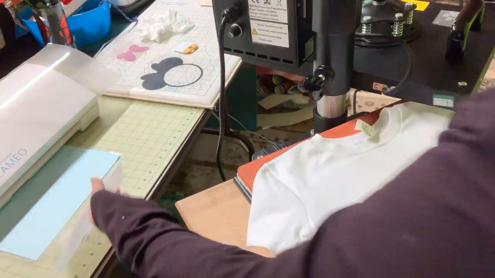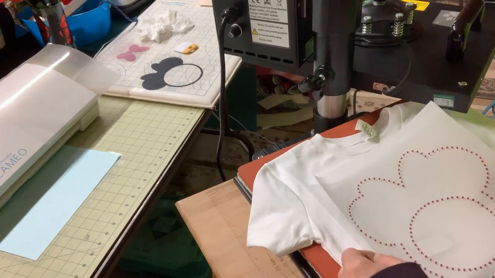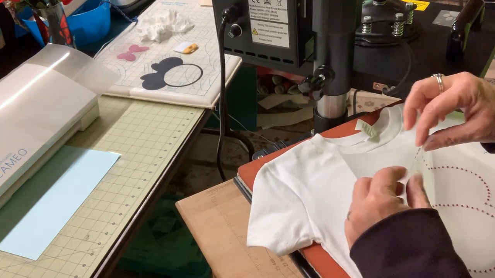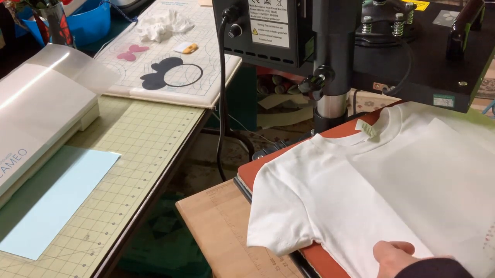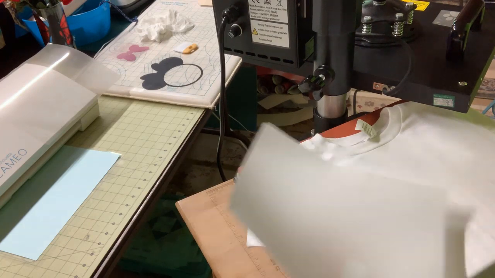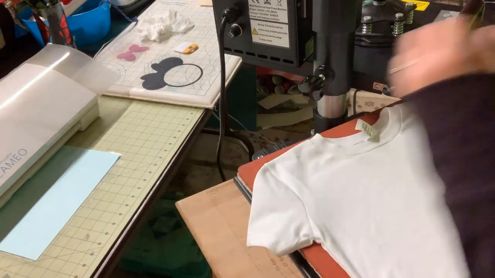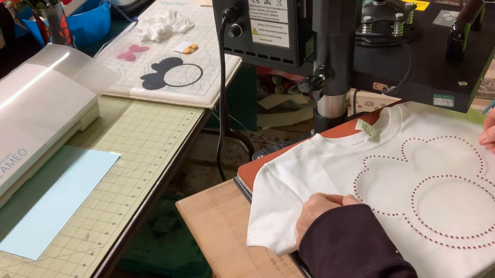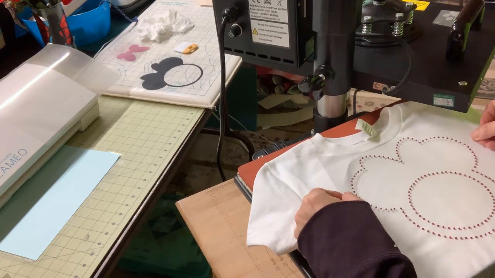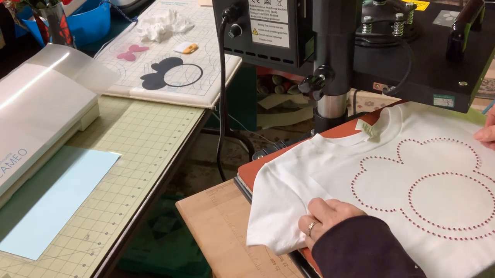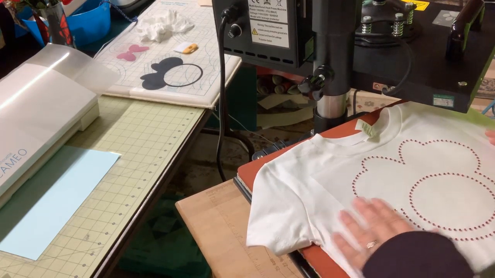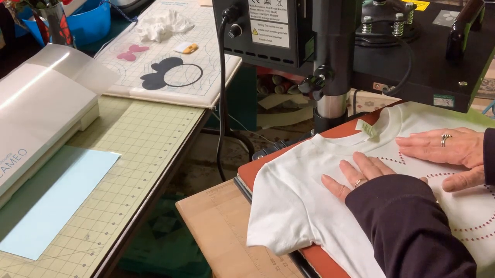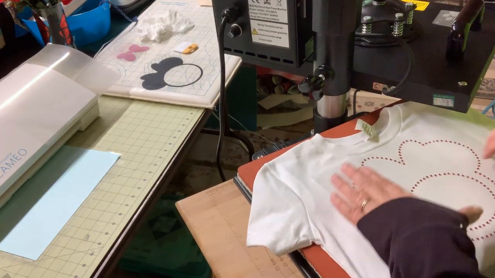So the first thing I'm going to put on here is going to be this piece, and I'm going to put it on for just as long as I think I can, so that it will be adhered, because then I'm going to put the monogram in the center too. So I'm just going to kind of eyeball this. Make sure it's on there good.